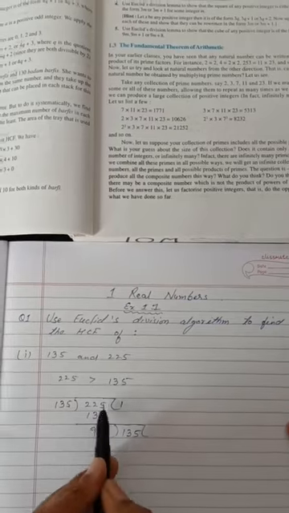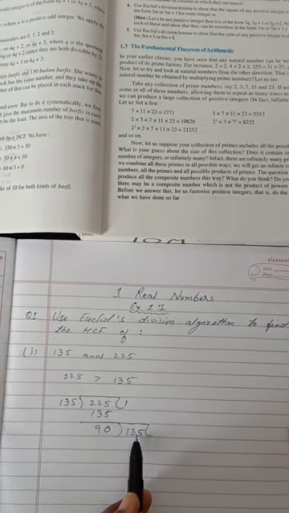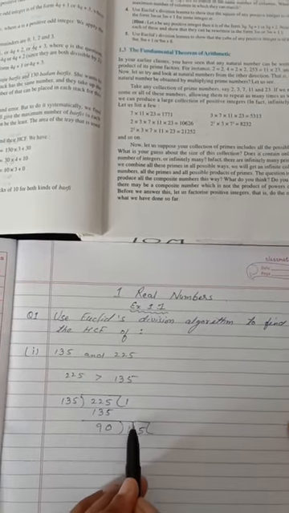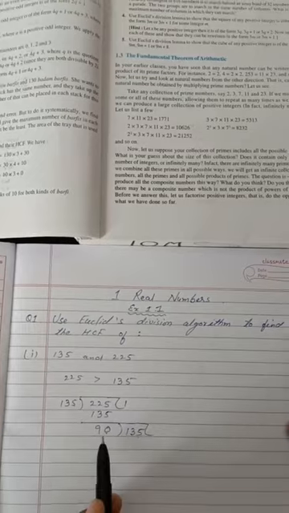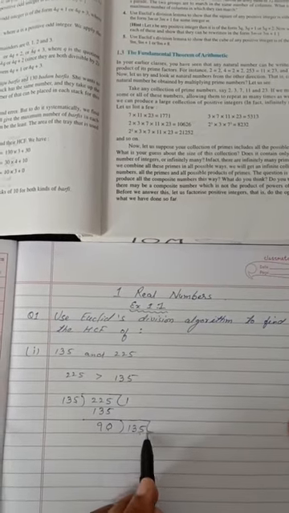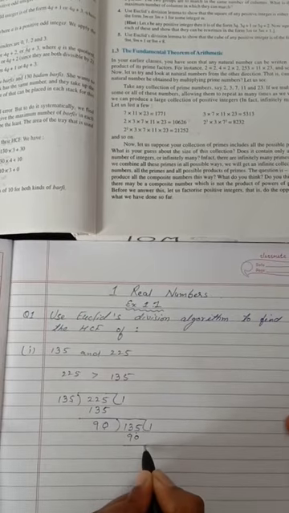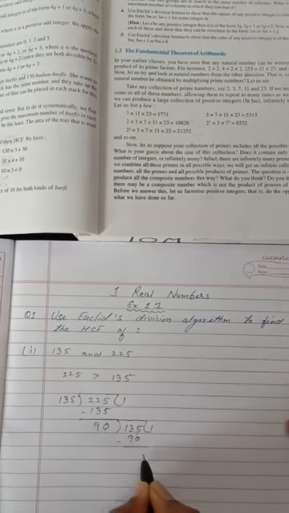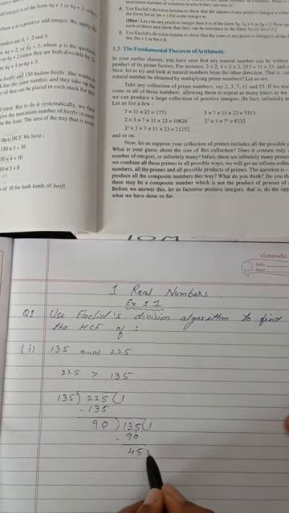See, again, in the first division, 225 was the dividend. In the second step, the divisor becomes the dividend and the remainder becomes the divisor. Now, I will divide 135 by 90. So, I will get remainder 45. Now, again, 45 is the remainder.